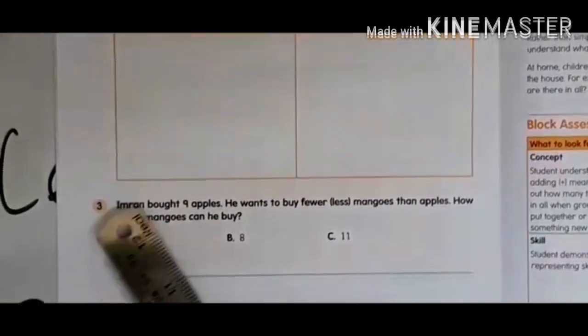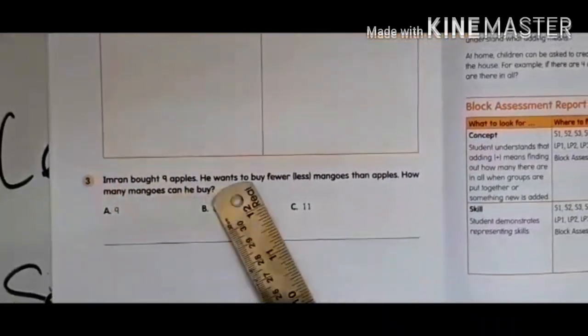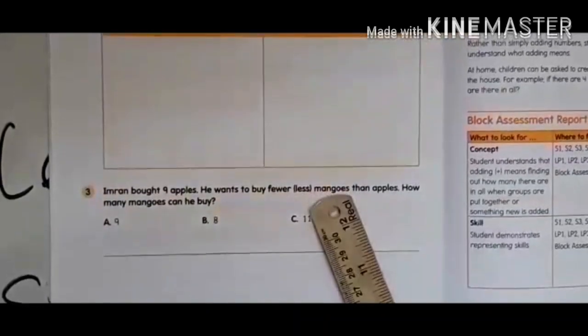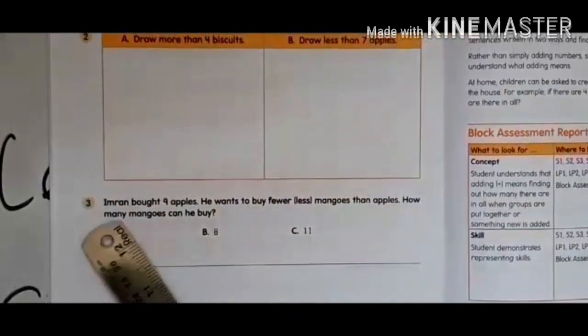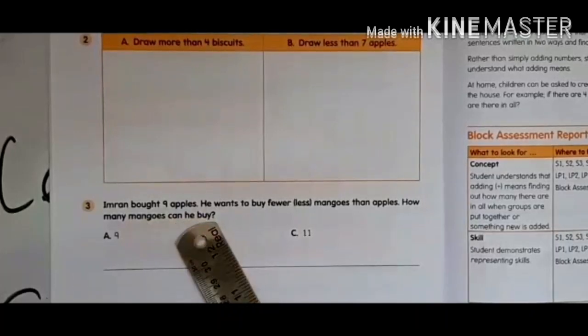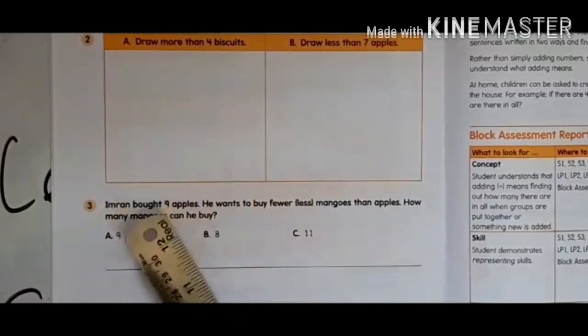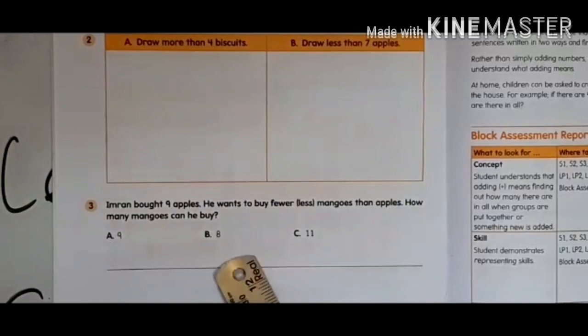Here the third question is: Imran brought 9 apples. He wants to buy fewer mangoes than apples. How many mangoes can he buy? So read the question and understand. Then you do this one also.